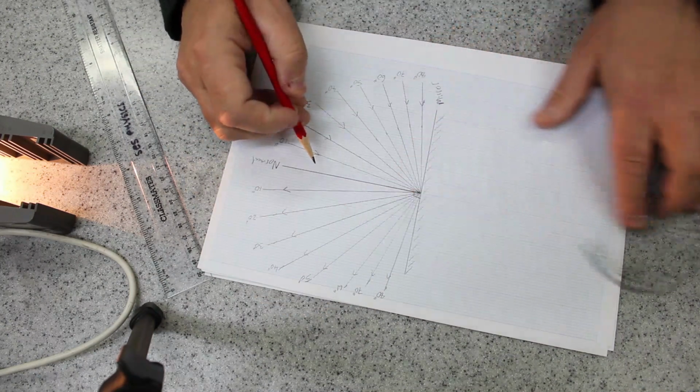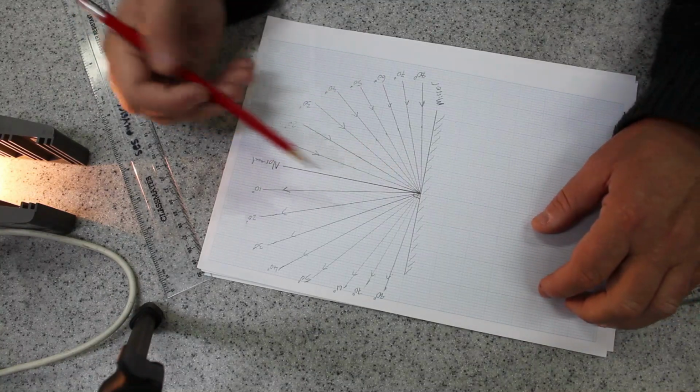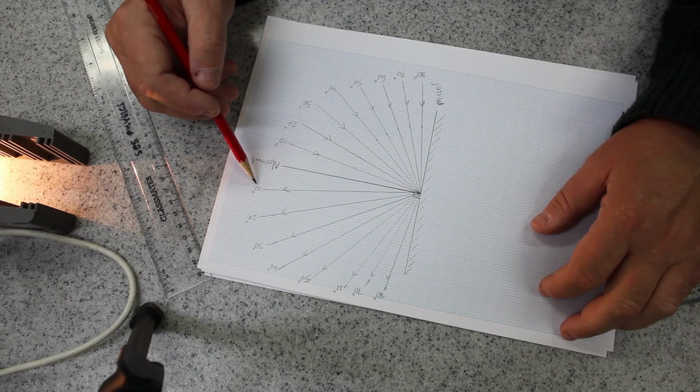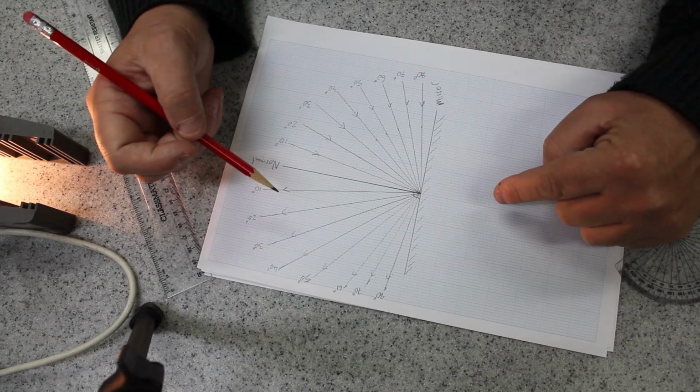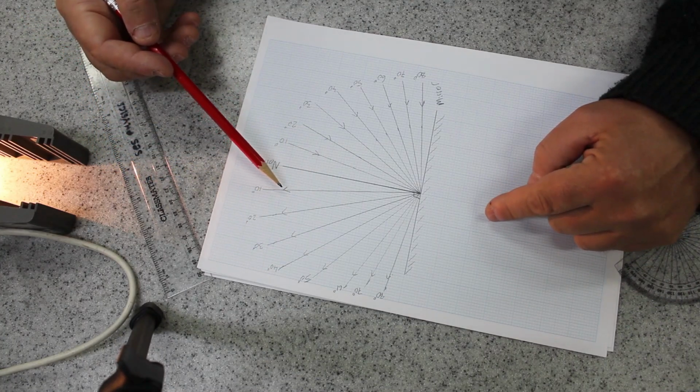So you can see fairly convincing proof there that the angle of incidence coming in is equal to the angle of reflection coming out. So we've proven the law of reflection, that the angle of incidence is equal to the angle of reflection.